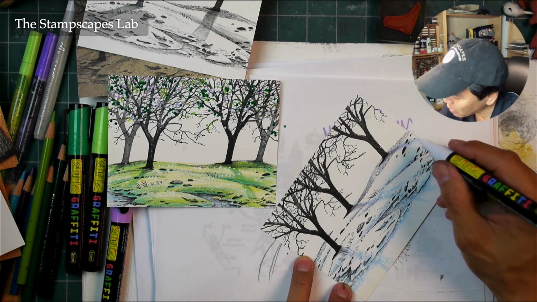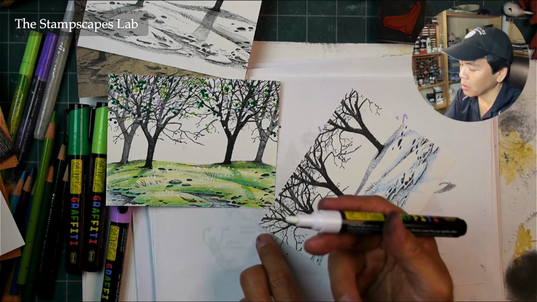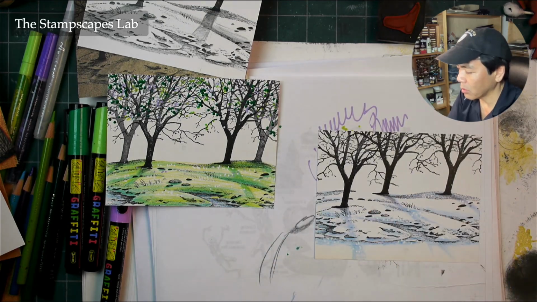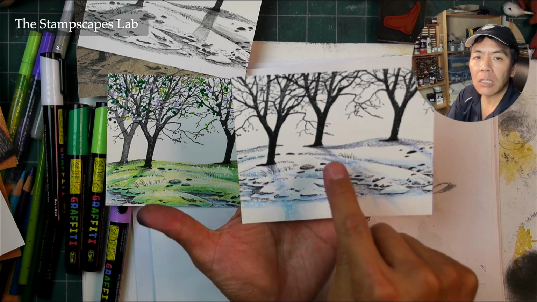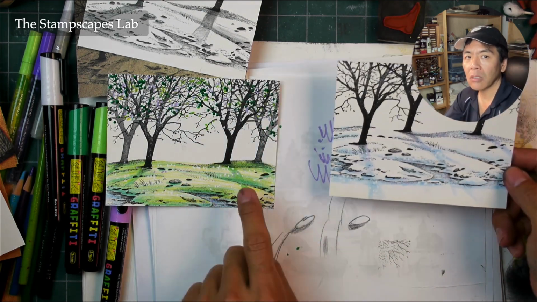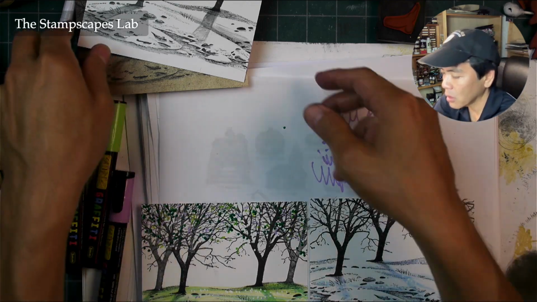If you've toned out all of the tops of your snow-covered rocks, you can just go back in there and reclaim it with this pen right here. You can see it's adding that glistening type of look into the snow again, so it adds light back into it, like that.